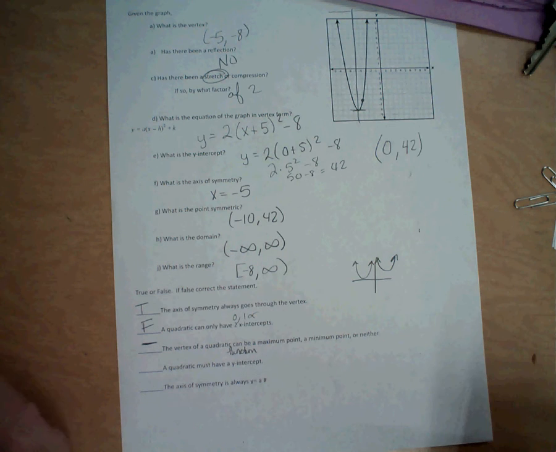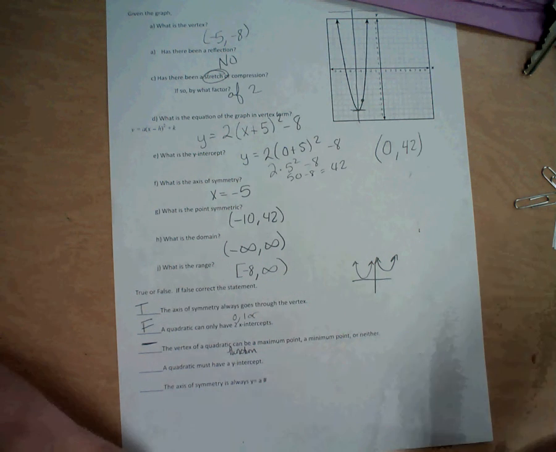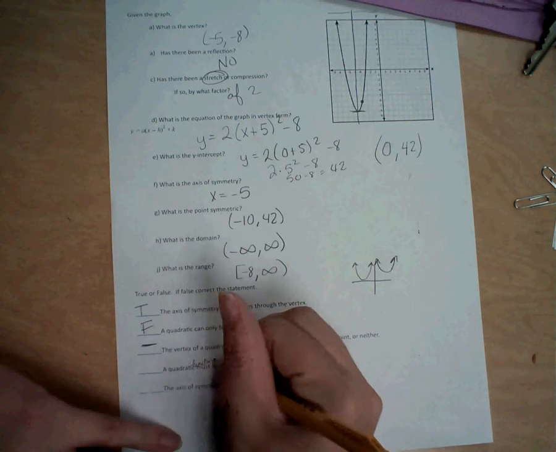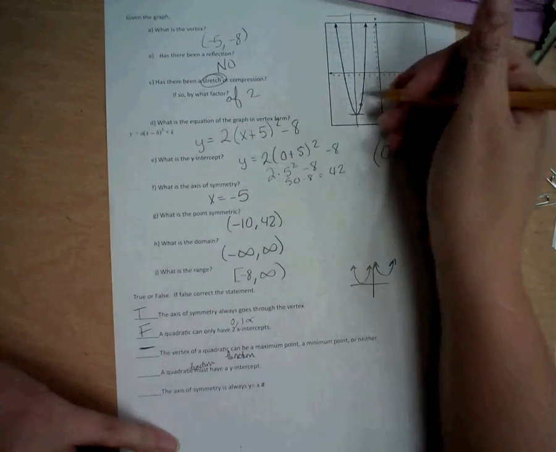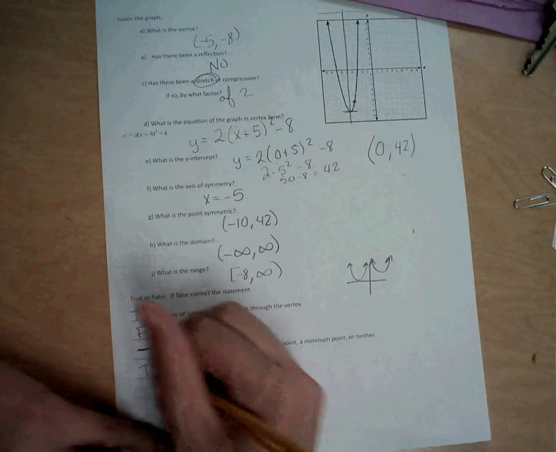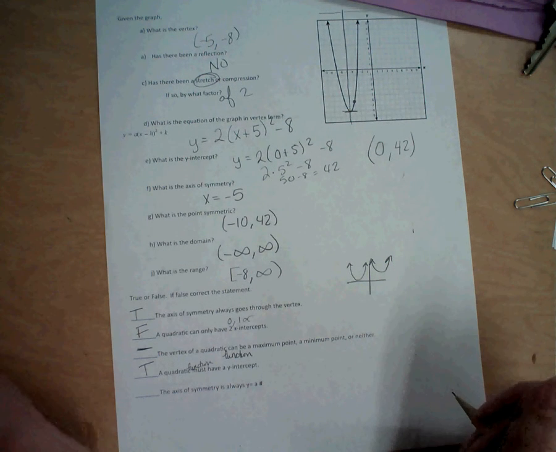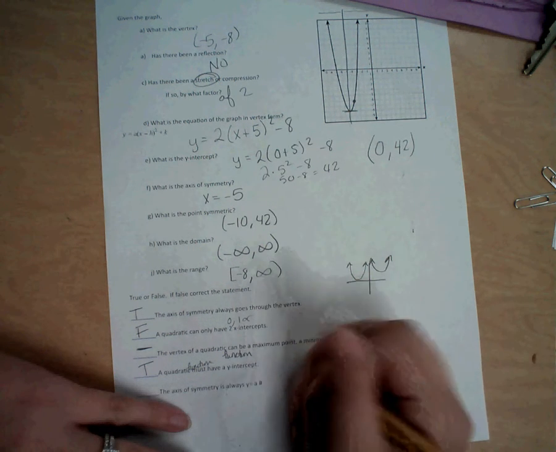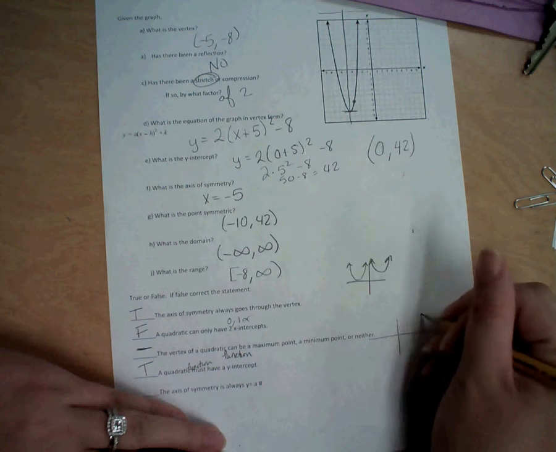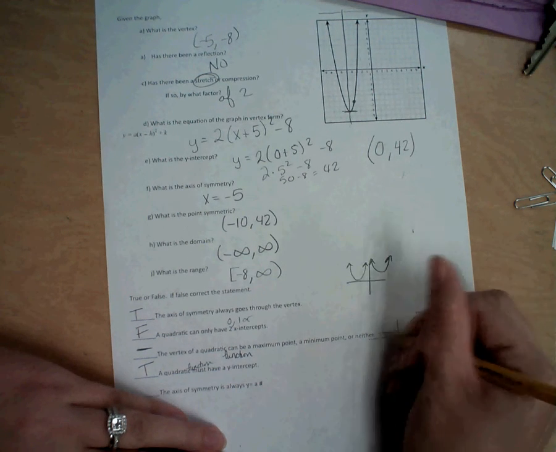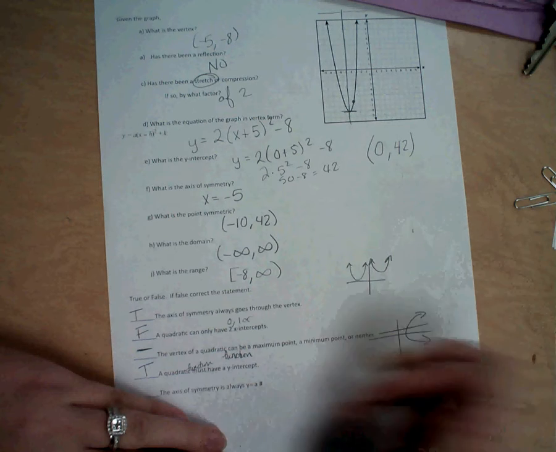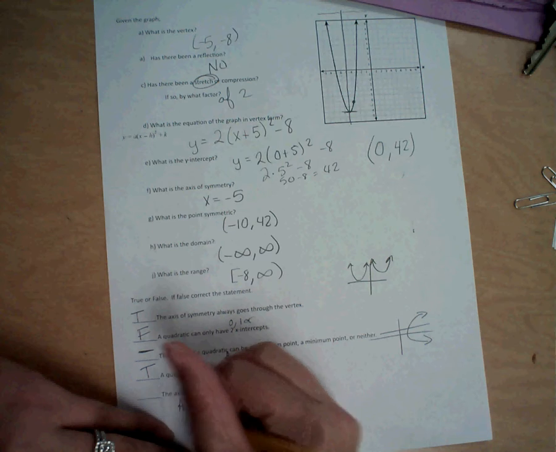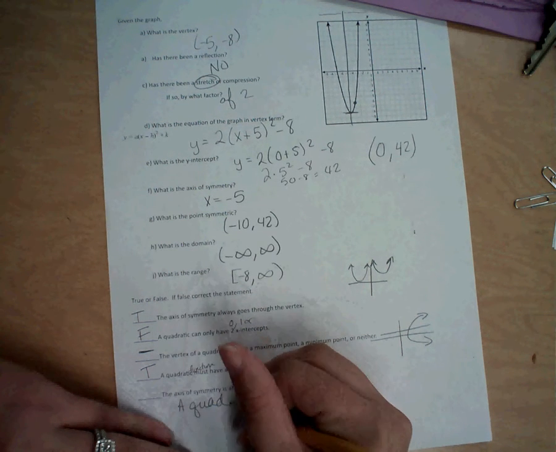A quadratic must have a y-intercept. This is true. We're going to say that these are all quadratic functions because it's going to have to cross that y-intercept eventually. True. The axis of symmetry is always y is equal to a number. Okay, well, that would be true if we're looking at a quadratic equation that opens this way, but if it opens up or down, if it's a quadratic function, it's going to be x equals a number.